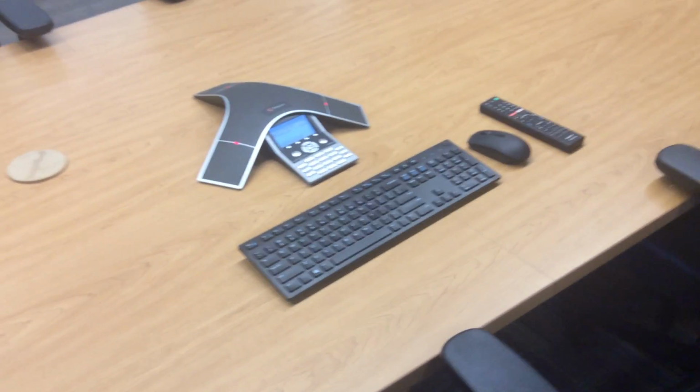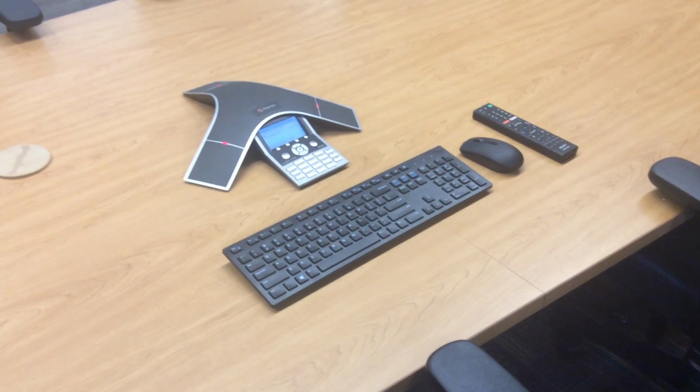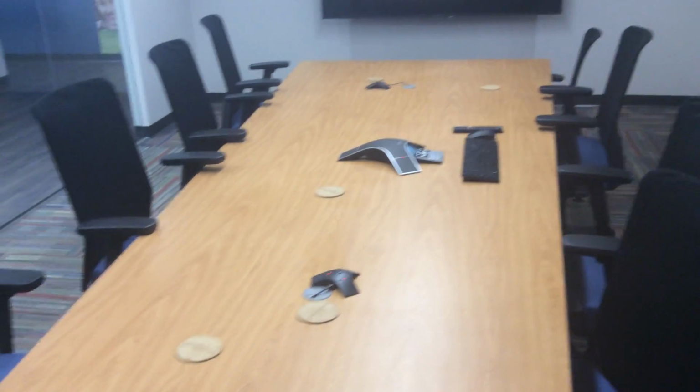The wireless keyboard and mouse, and the remote for the TV are positioned right in front of the phone. And you can either do it that way, or you can position it at the head of the table facing the TV and just have it right there in that same configuration, sitting on the table, ready for the user to use it.